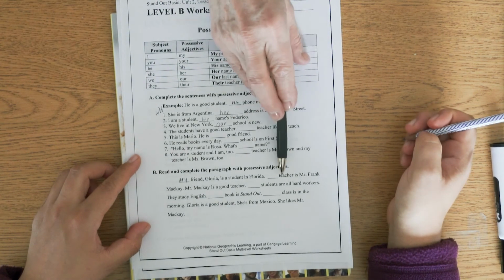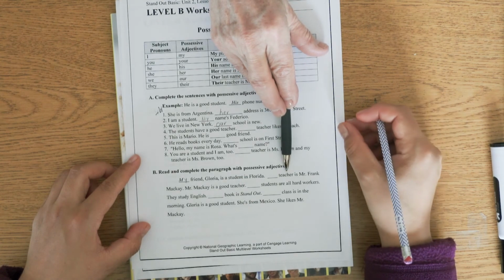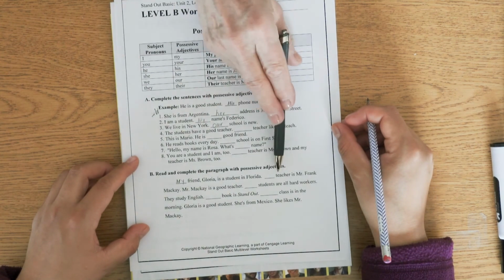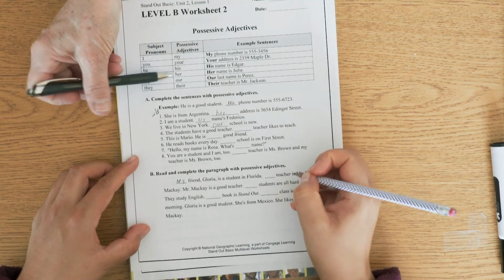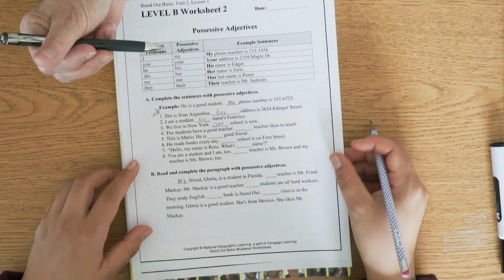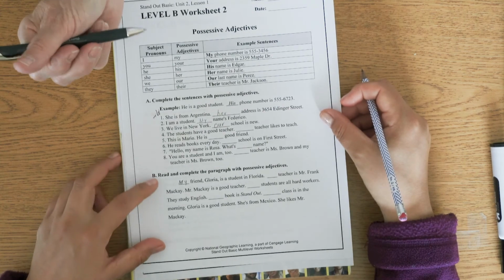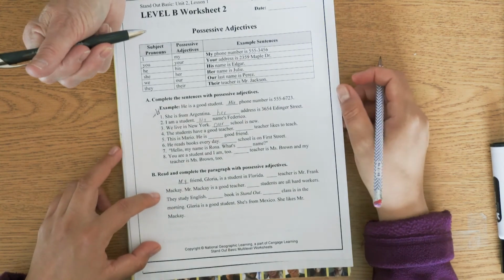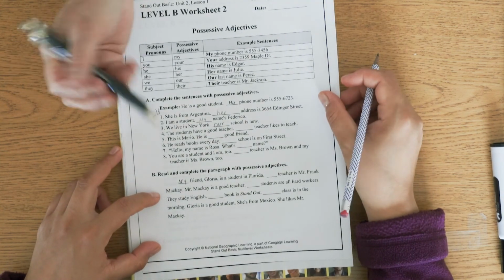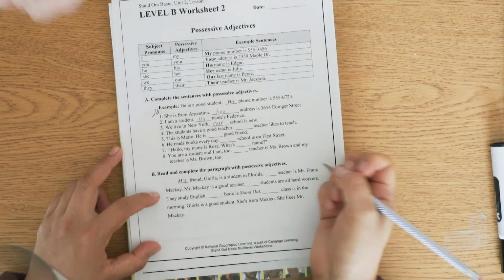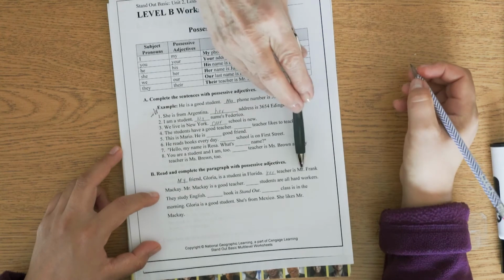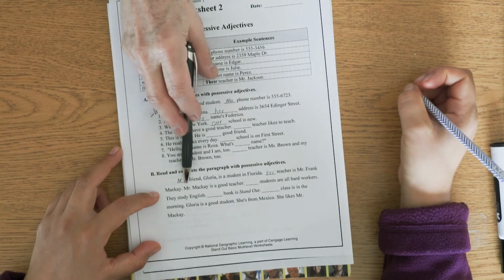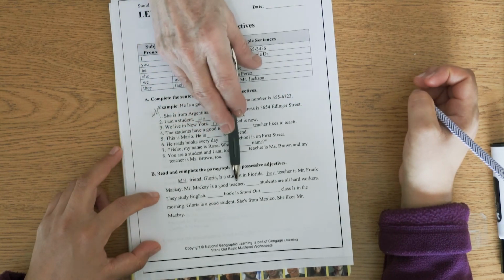But they're talking about Gloria's teacher, so it's possessive. So she becomes her. Here, her teacher. Her teacher, Mr. Frank Mackay. You can put her in there since you already did it. Her teacher is Mr. Frank Mackay. Mr. Mackay is a good teacher.